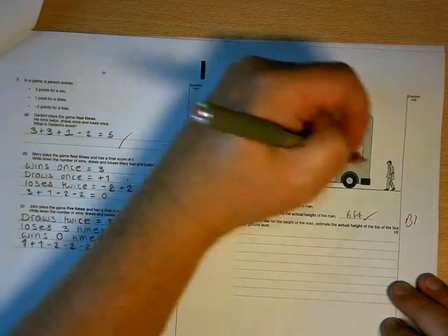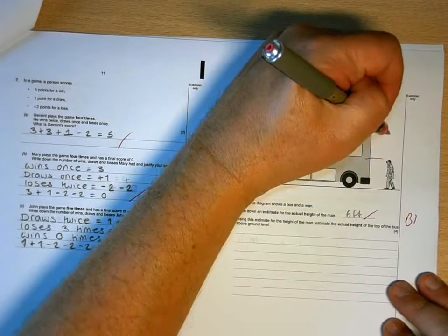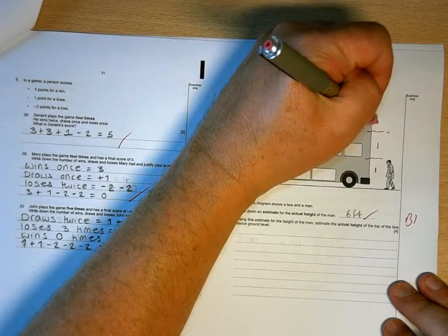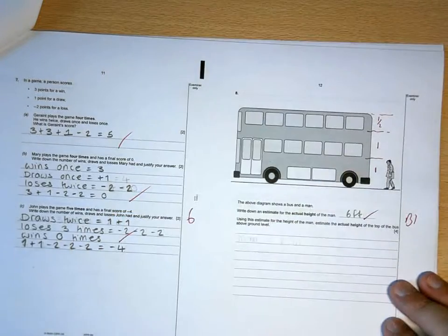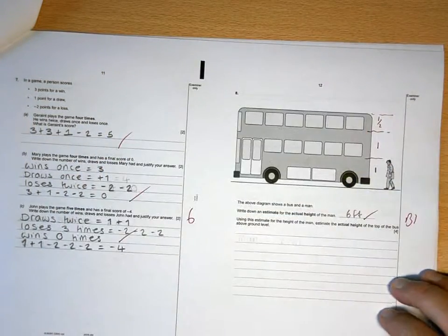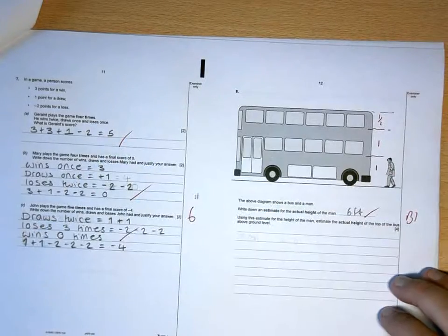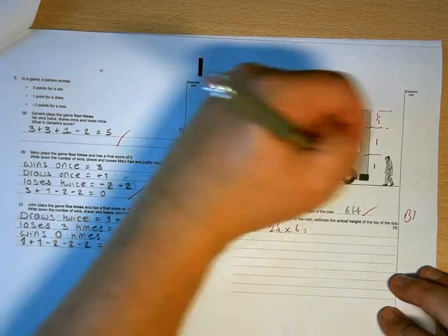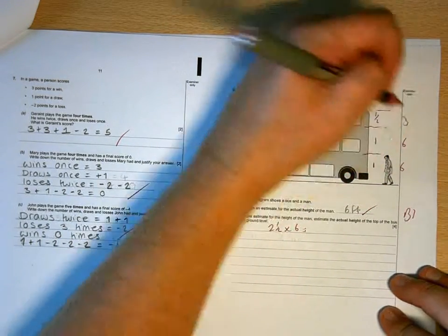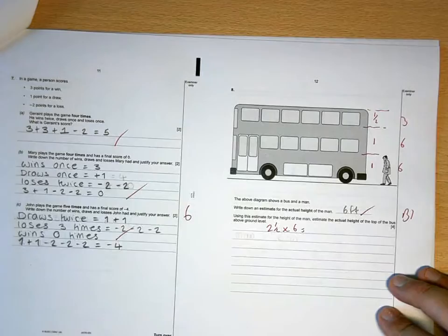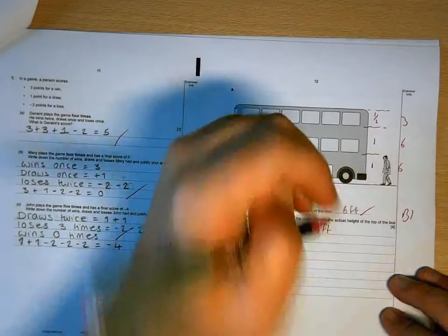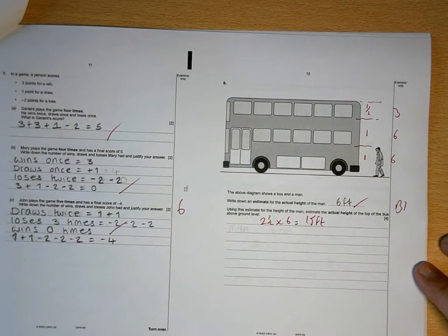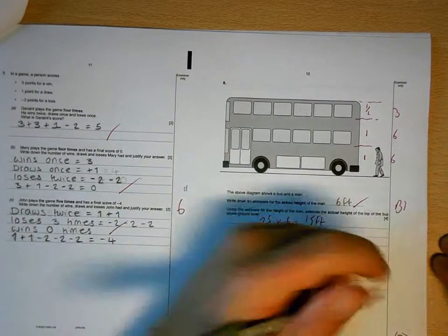So what you then have to do is show how many times you think him standing on top of each other fits on the height of the bus. So it's probably about 2.5. So then you've got to do 2.5 lots of 6, which would be 6 and 6 and 3, which is 15 feet. So that's what you need to show. That's how you lay out a question like that. 6, 7 for the page.